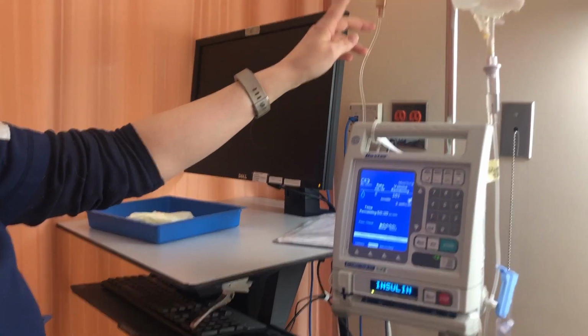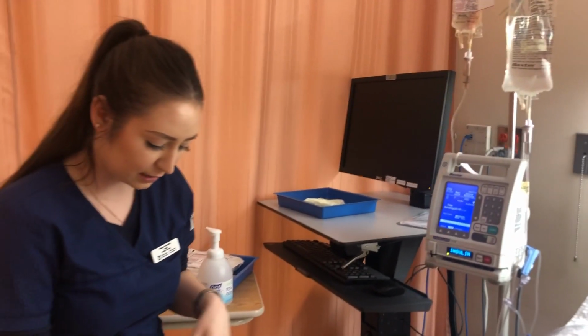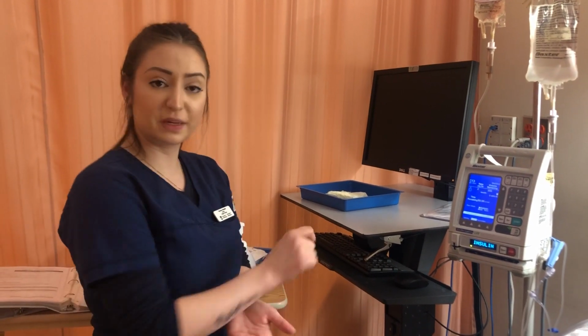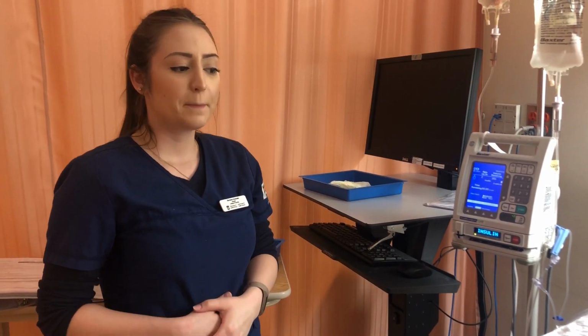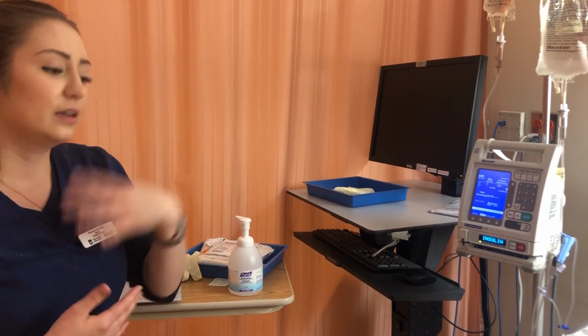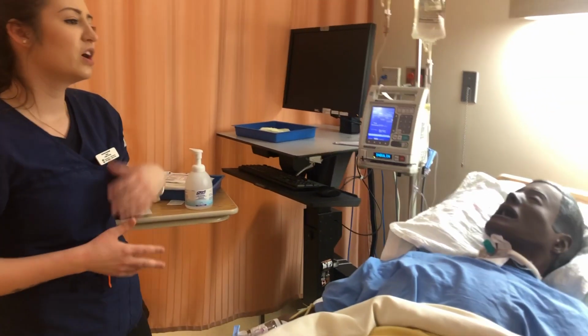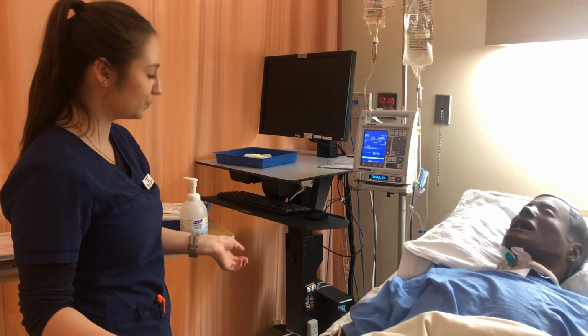So I'm watching for 3 drips, and once those 3 drips are running, I know that it's running into my patient. So I'm going to make sure that I document that I've given the insulin, and I'm going to come back and evaluate my patient, make sure they're not having any adverse side effects. Mr. Scotlan, if you're feeling any kind of dizziness or lightheadedness, please let me know right away and we can get that sorted out for you.